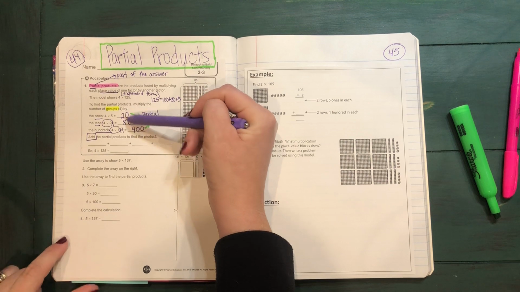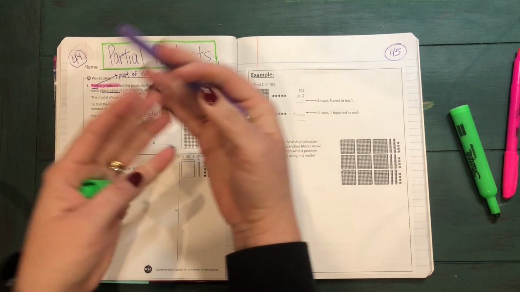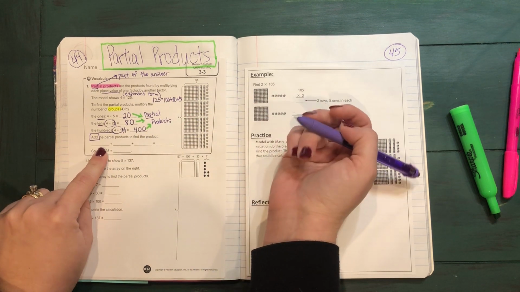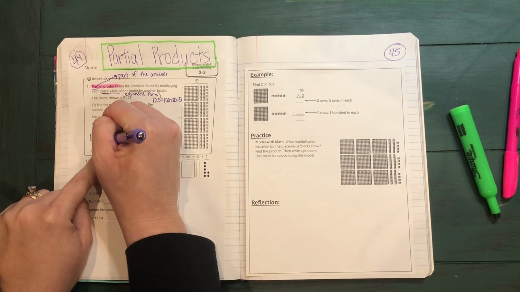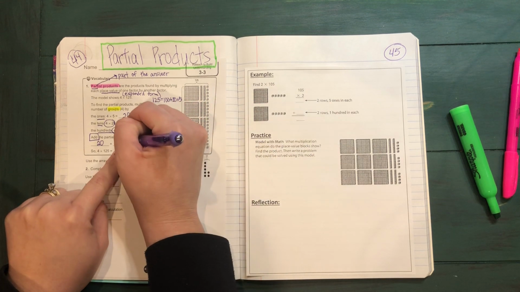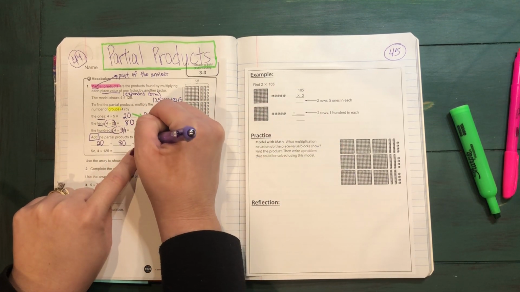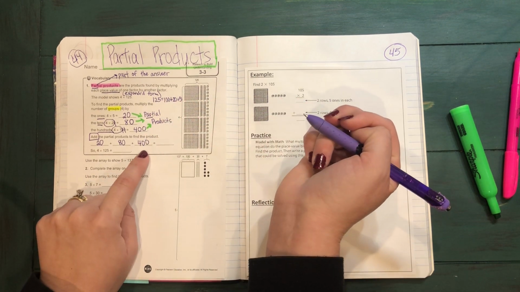So these are like little puzzle pieces to the bigger or grander picture. So we're going to place those on our addition sentence. We're going to put the first product of 20, add it to the second product of 80, and add it to the last product of 400.